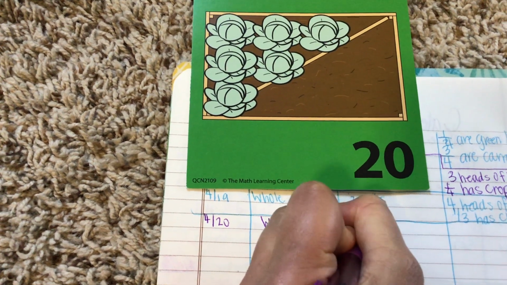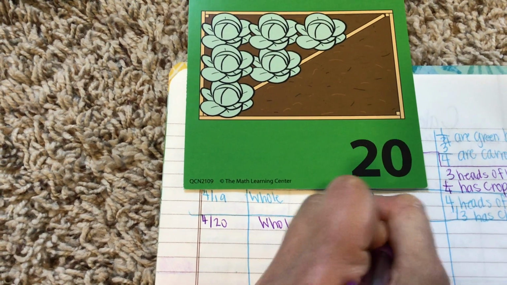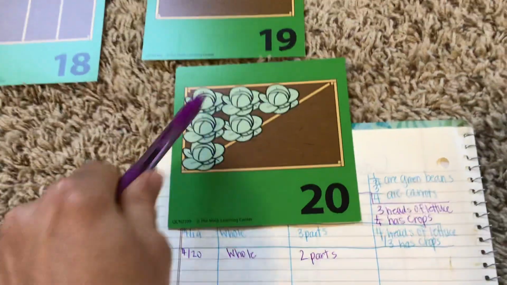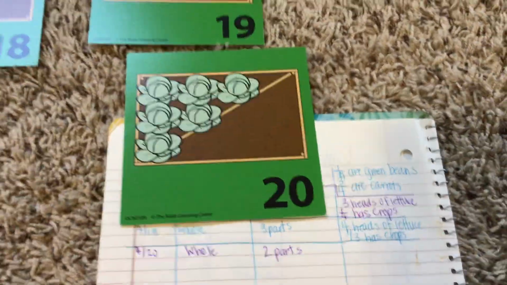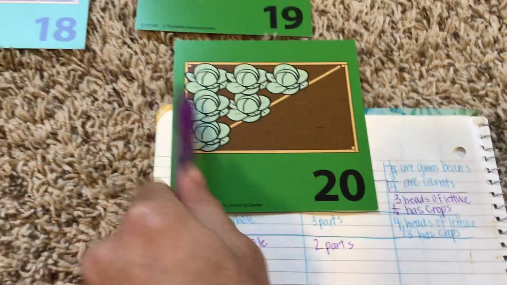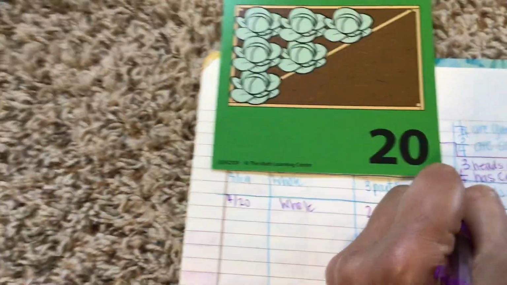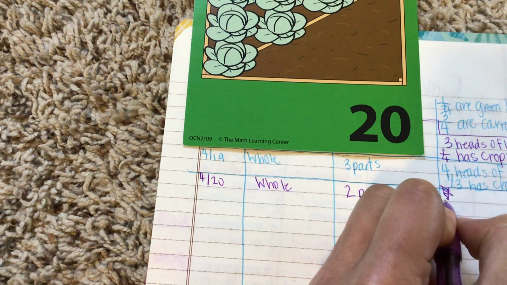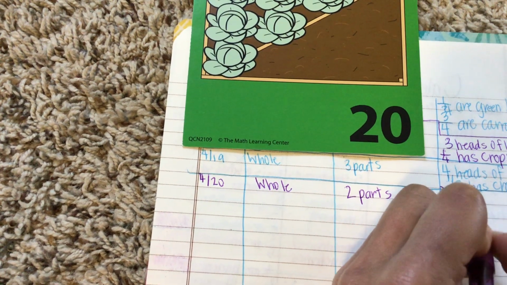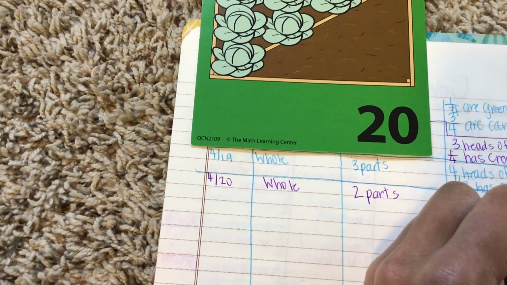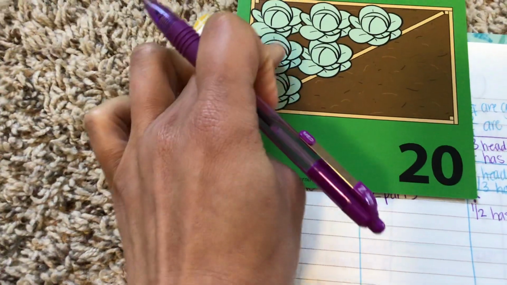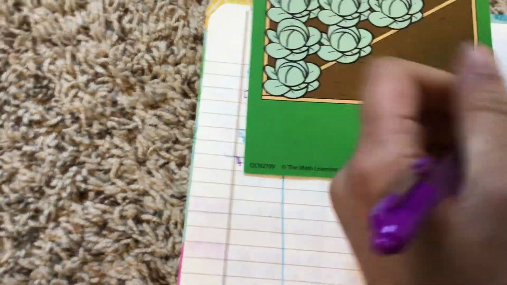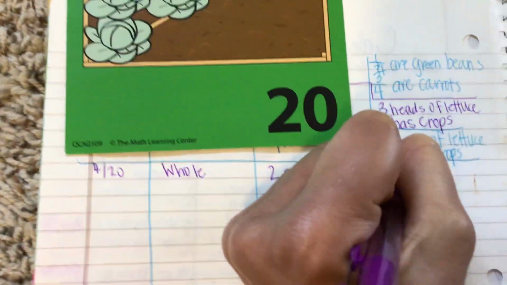So it is 2 parts. Okay. And remember, if it's 2 parts and 1 of the parts has crops, we can call that a half. So actually, let's write that down here. 1/2 has crops. And then this actually has 1, 2, 3, 4, 5, 6. So 6 heads of lettuce.